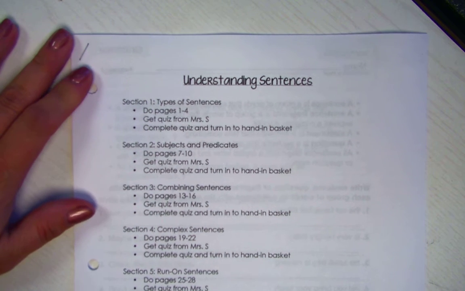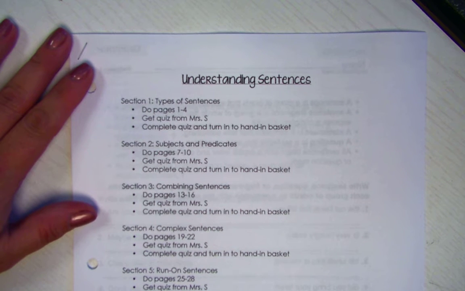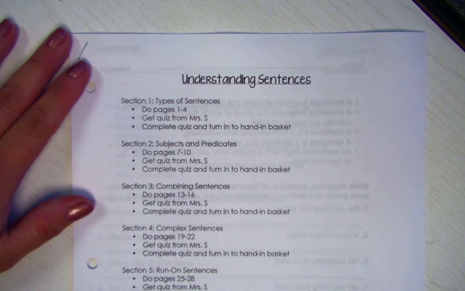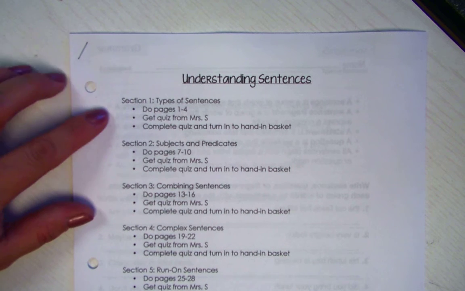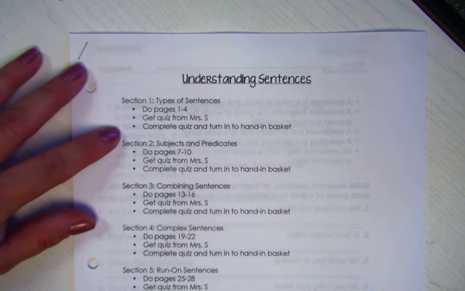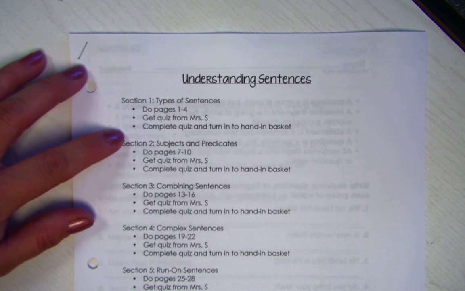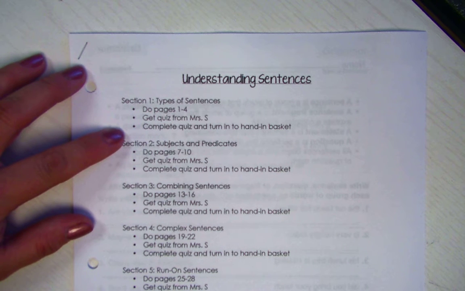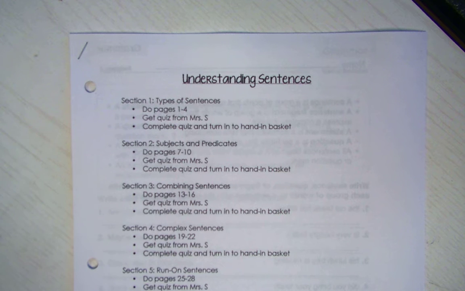Hi, this week we are going to be starting an independent grammar study unit. Everyone will work at their own pace. Each time you need to learn a new skill, so a new section, there will be a little video. This first section, section 1, is types of sentences. I'm going to demonstrate the first example on each page so that you can understand what you need to do for these parts.